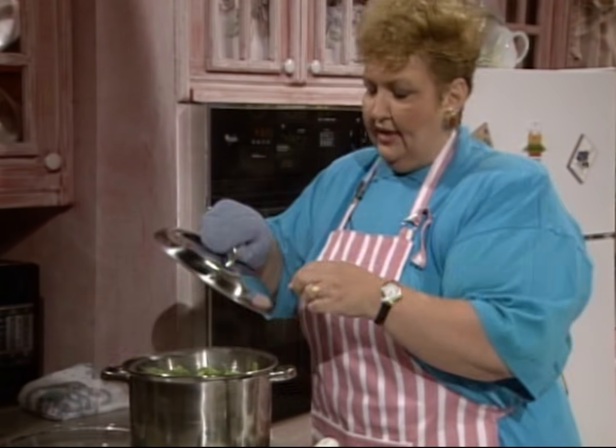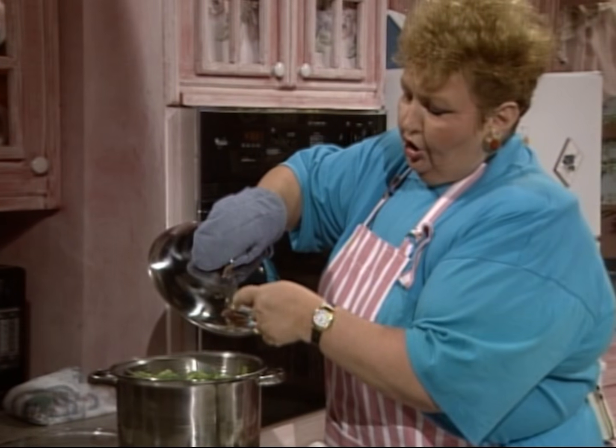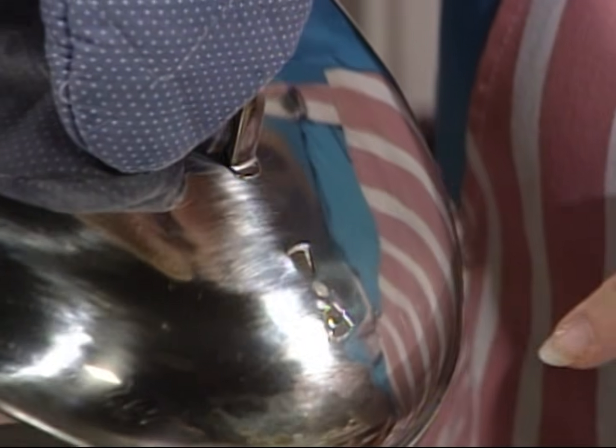And the key to this is, you see this little steam vent here? You want to be sure that the steam does not escape, because the steam is what's going to cook the food.